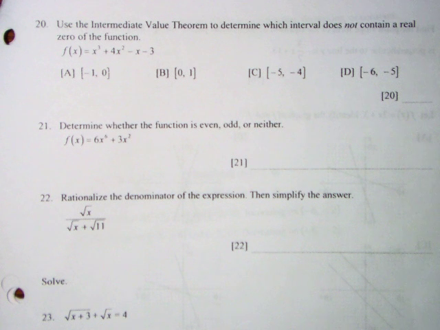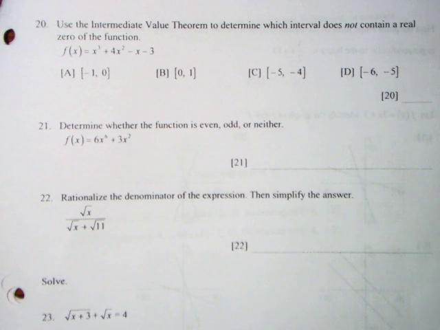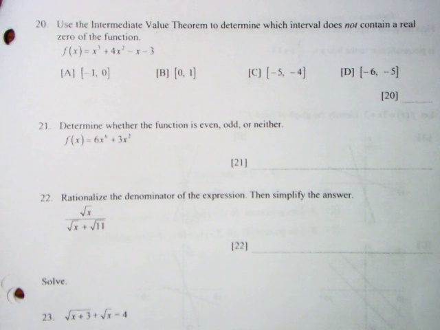Number 20, you're trying to use the intermediate value theorem. What does the intermediate value theorem tell us? It tells us that if we're looking at one x value, it should be negative, and the other x value should be positive, and then somewhere in between those two x values, it'll be 0. That's what we're told. So you need to put in -1, 0, 1, -5, -4, -6, and see if you get positive and negative values. If it does not contain a real 0, that means both of those values would be negative or both of those values would be positive.